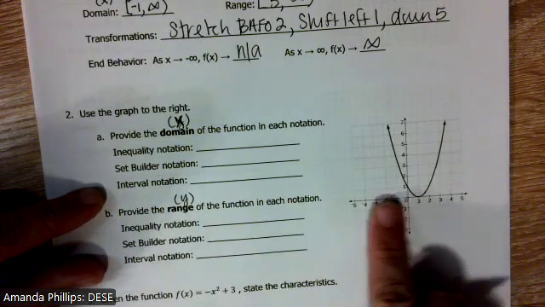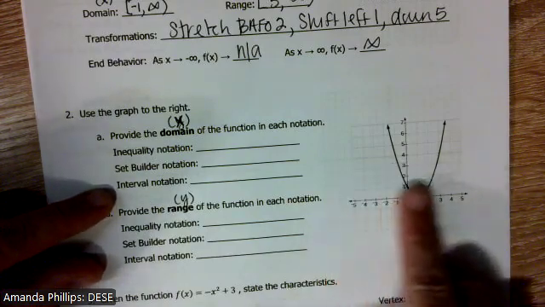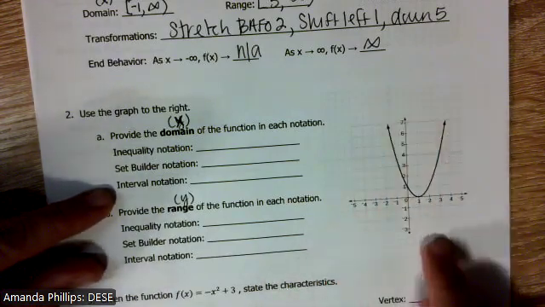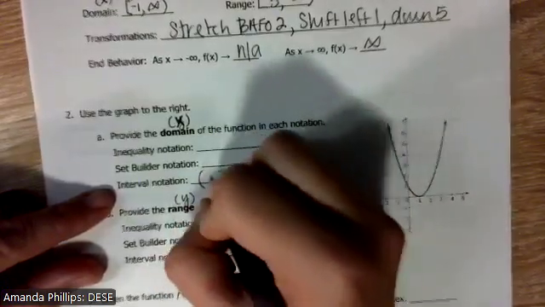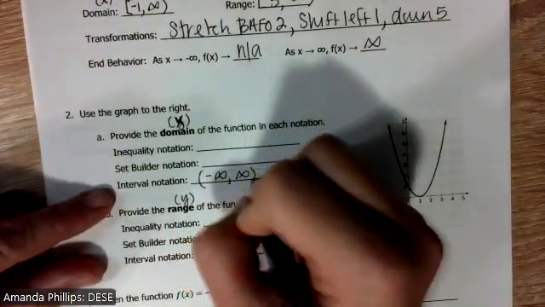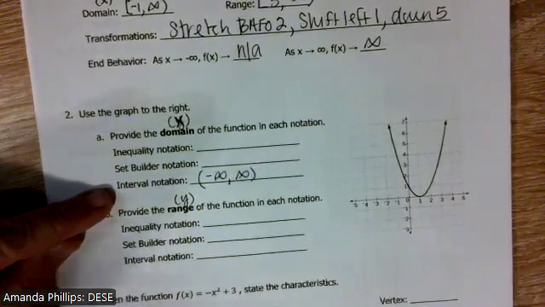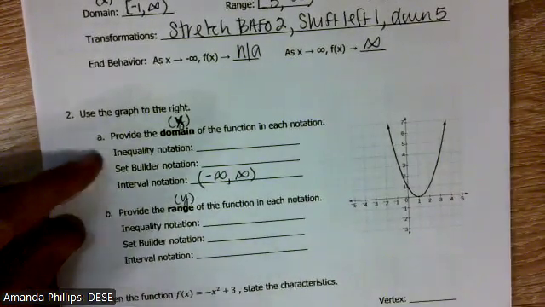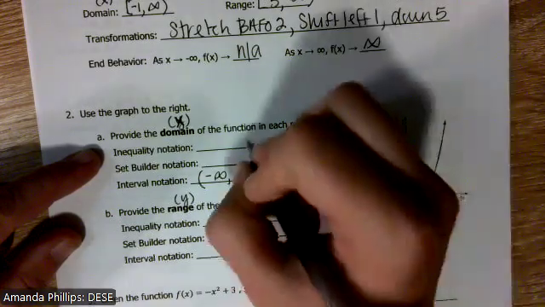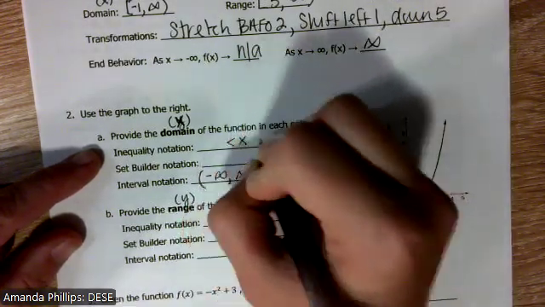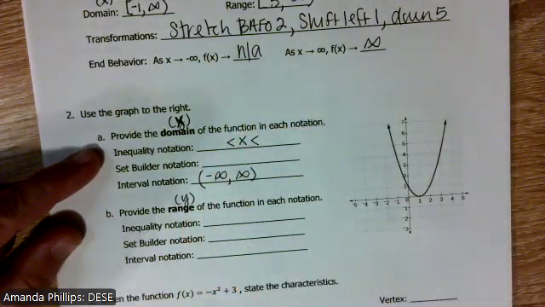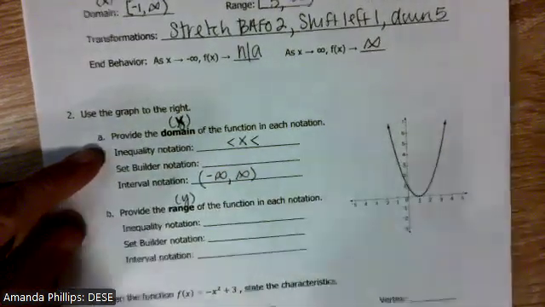So looking at this, how far to the left does my graph go and how far to the right? Well, you can see the arrows on the end. So I know that using interval notation, I'm going from negative infinity to positive infinity. Now, inequality notation is really the same thing. You're just saying where your x's lie in between. And so I always start with that.